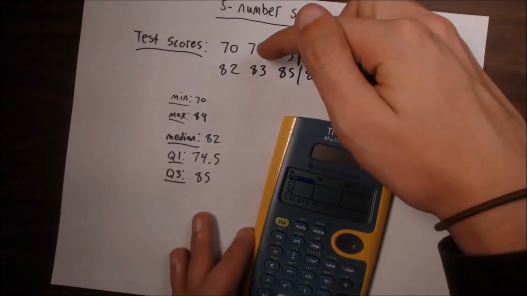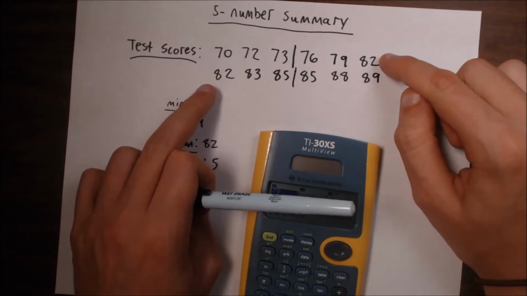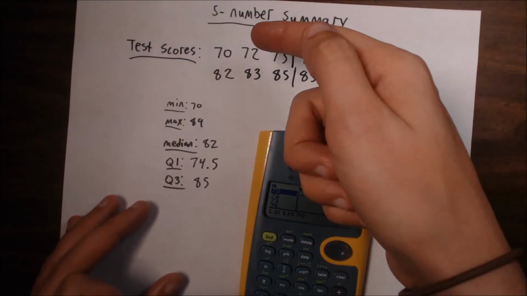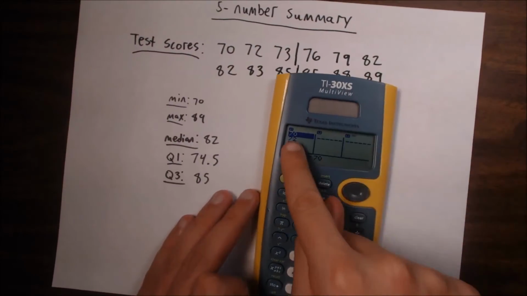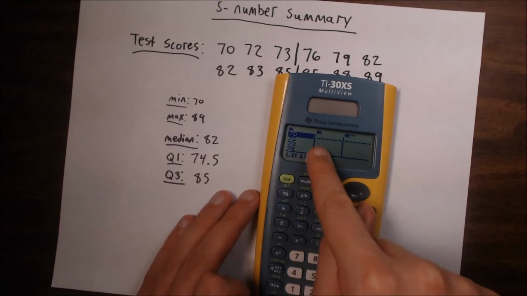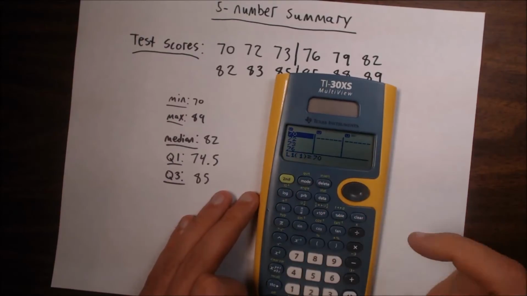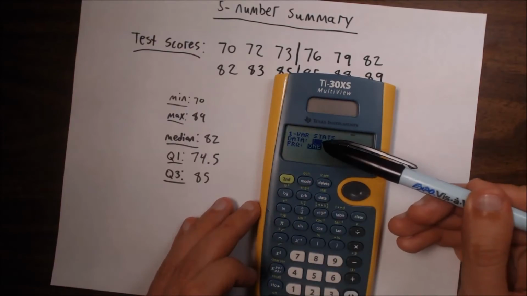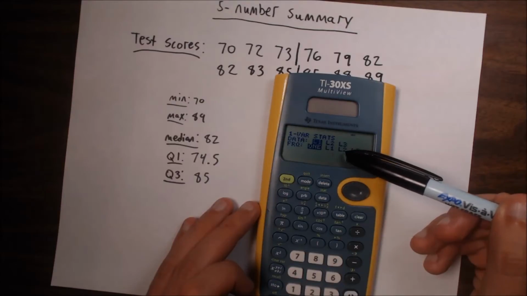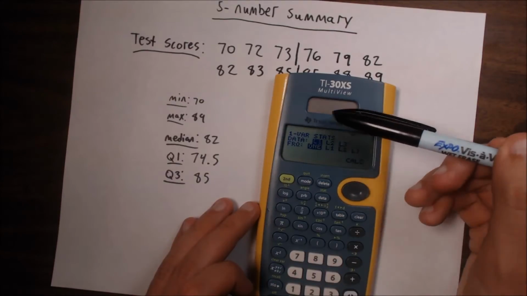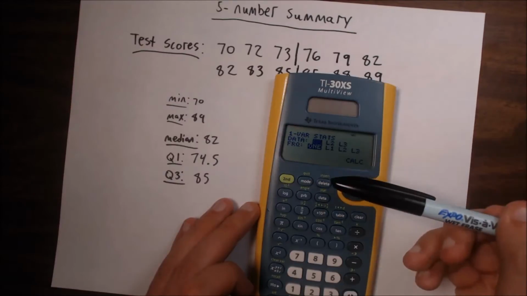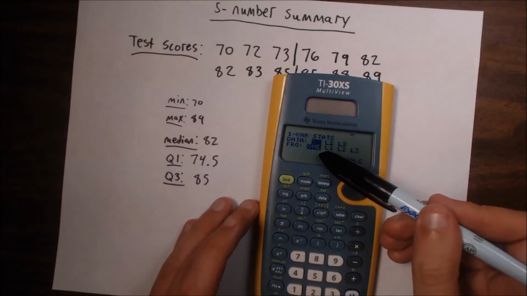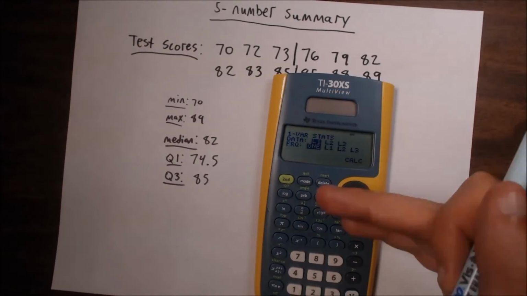So if you had a lot of repetition in your data set, like for example, I've got 2 82s and I've got 2 85s. Well, if I had a lot of repetition, like maybe I had 5 70s and 6 of the 72s, then you would just say 70, I had 5 of them. 72, I had 6 of them. You would say how many of each one you had. If you did that, then when you went to stat in 1 var stats, you would say data L1, frequency L2, letting the calculator know that the second column has the frequency of your data. But since I just entered it all in one list, L1 is my data and the frequency is just 1. There's 1 of everything that's in there.